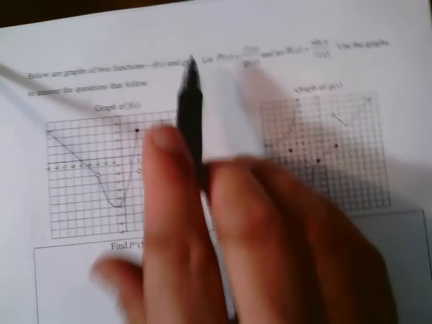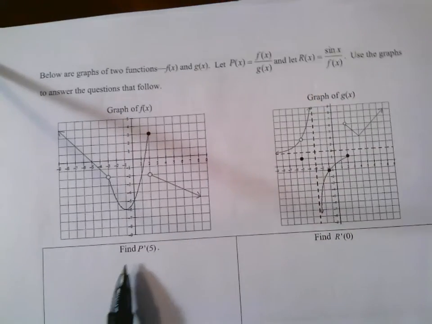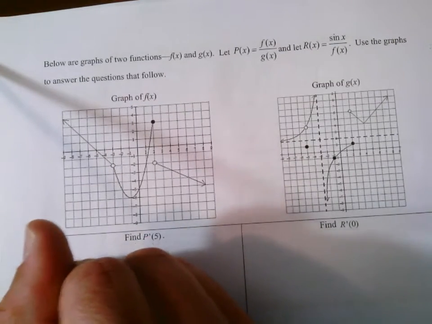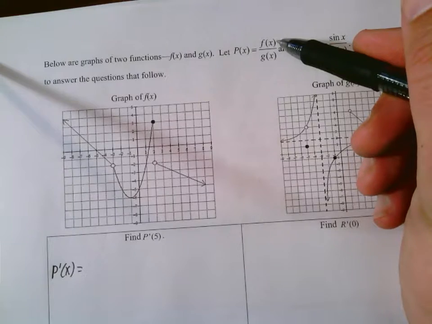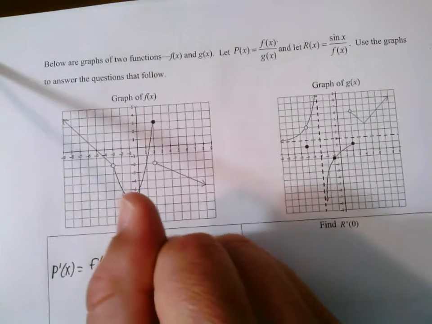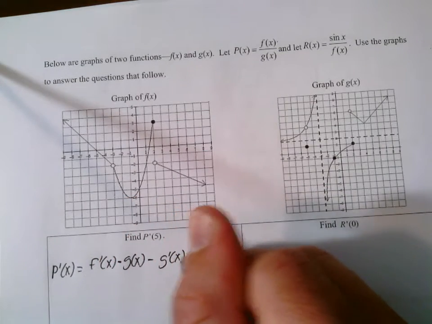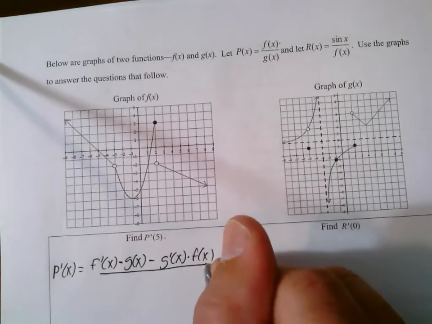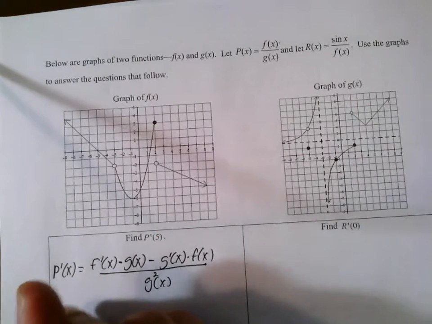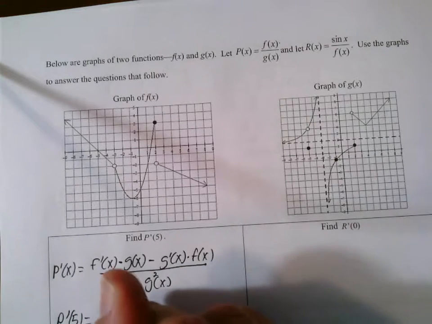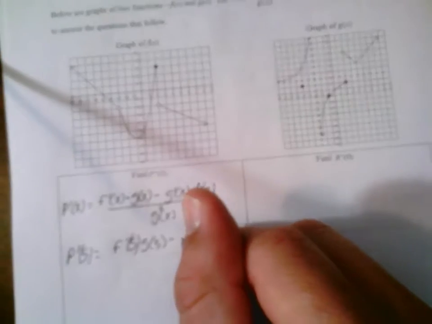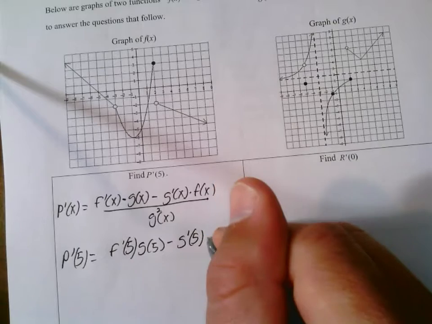Okay, so we've got P of x equals this quotient. First problem, we start with P prime of 5. So let's figure out what P prime is first. It's the derivative of the numerator times the denominator minus the derivative of the denominator times the numerator, all of that over the denominator squared. And we're looking for 5, so P prime of 5 equals F prime of 5, G of 5, minus G prime of 5, F of 5.